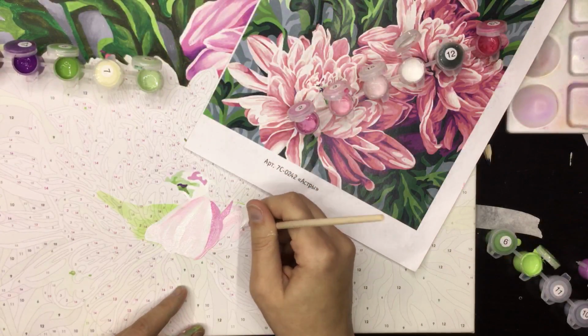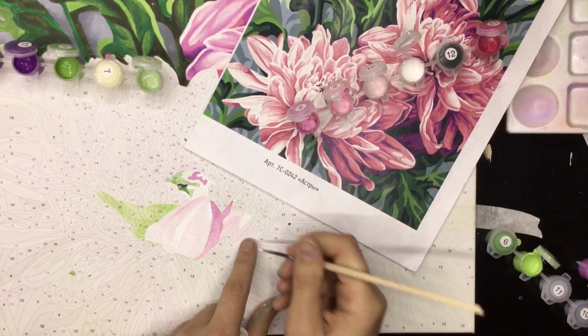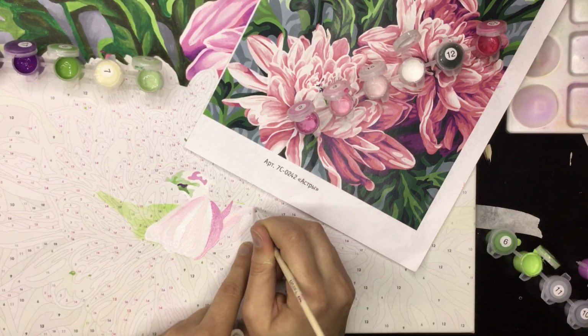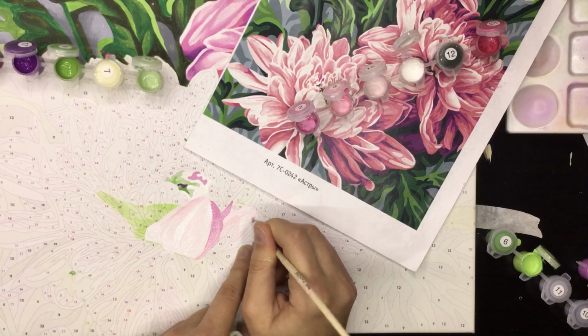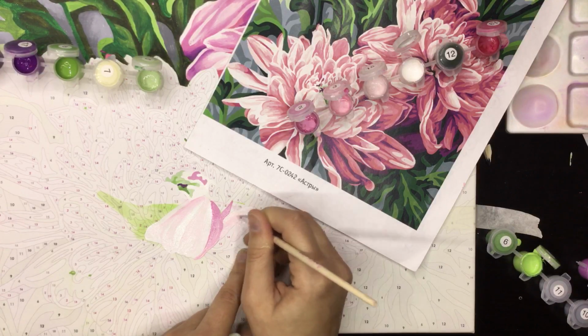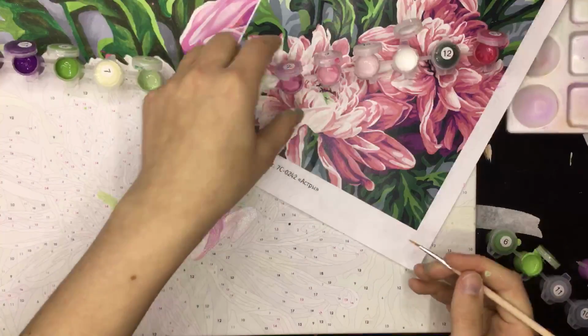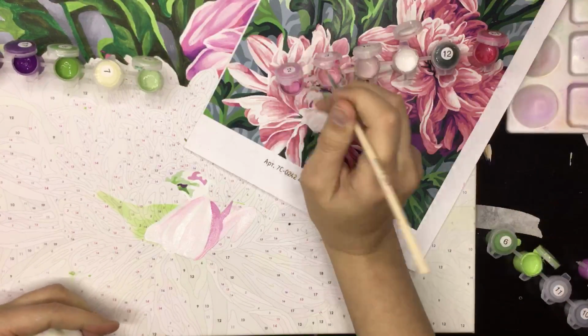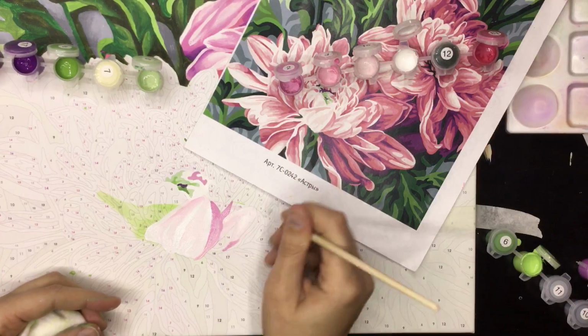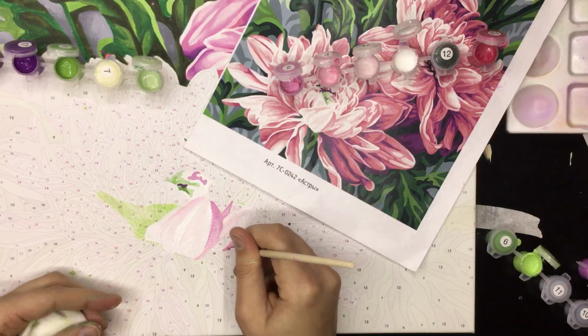It's possible to take even less, and you have only white here. And you're not cleaning the brush, not spending time on it, and you're getting a better result, because it looks more natural. Natural flowers have no stripes on the petals, most of the time, of course.